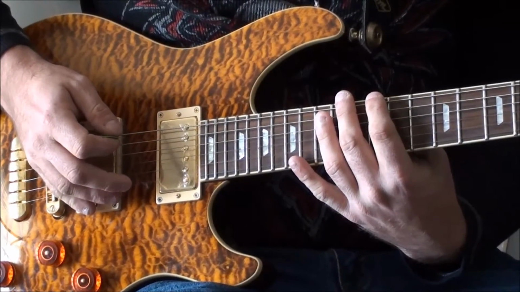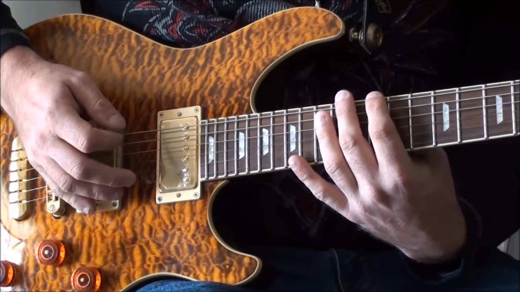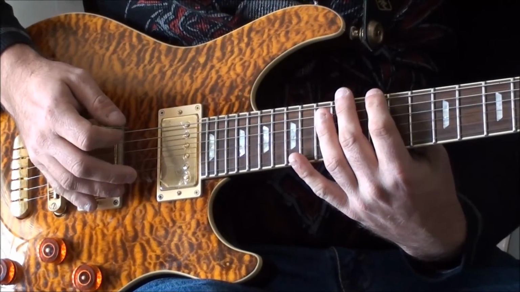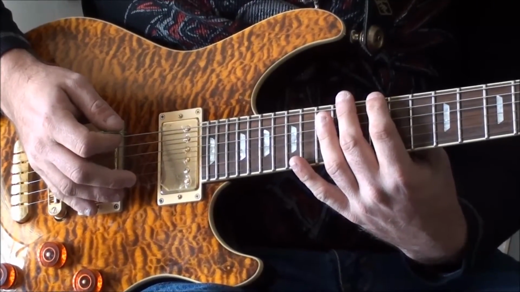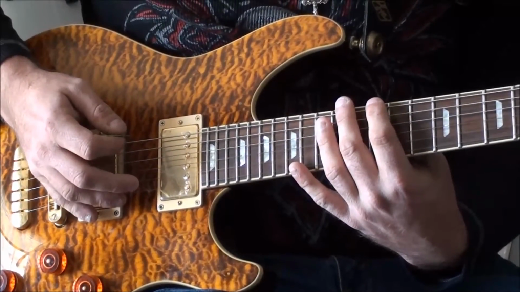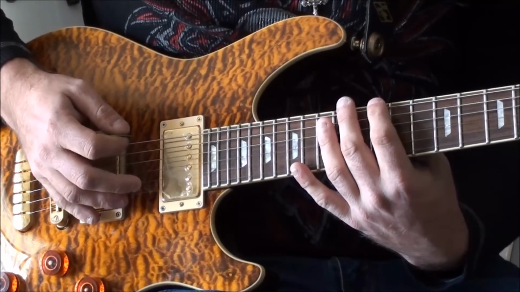A lot of times you'll hear repeated notes or tappings or whatnot all within the scale, and it's just to add some flash to make something sound a little bit more than a mundane, normal scale.